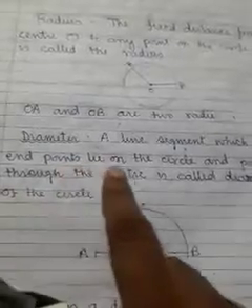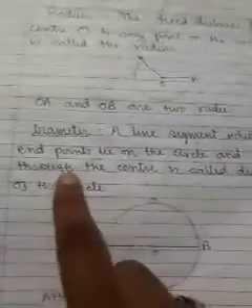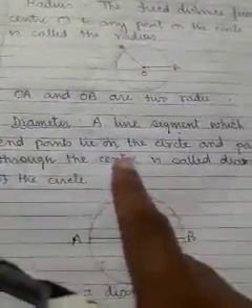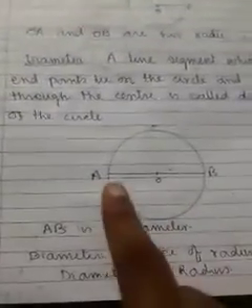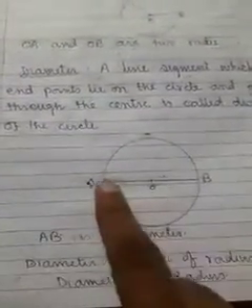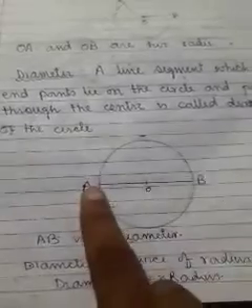A line segment whose end points lie on the circle and which passes through the center is called the diameter. Remember, the diameter always passes through the center and its end points lie only on the circle.